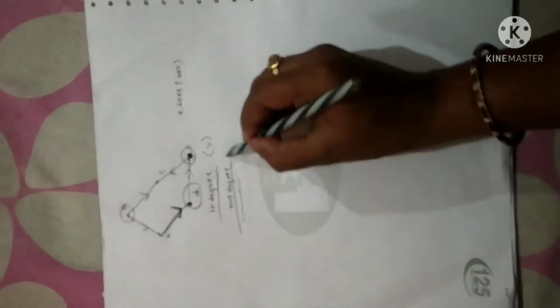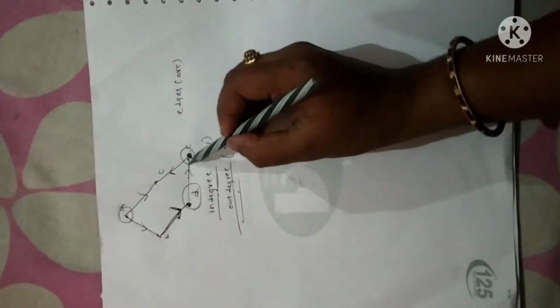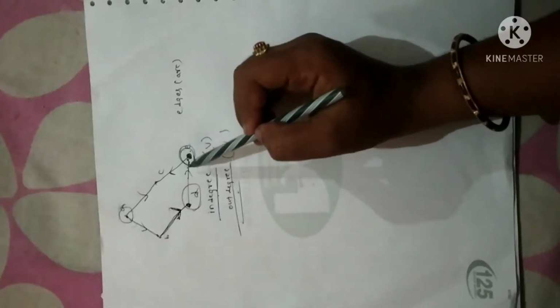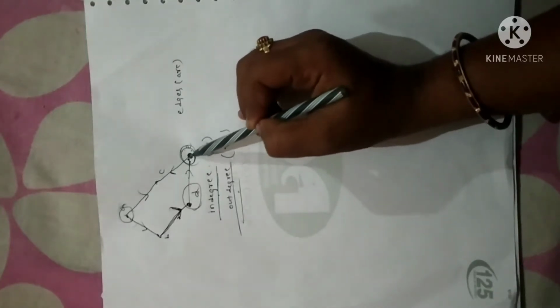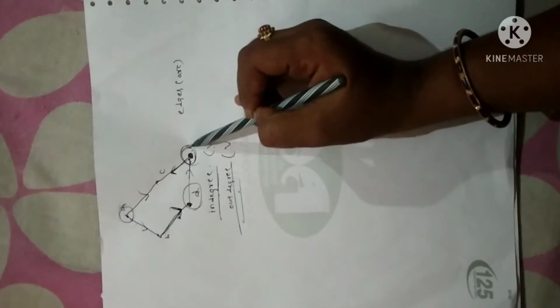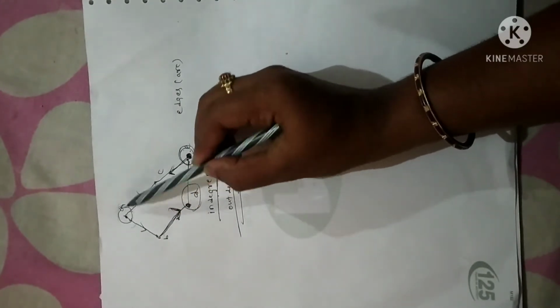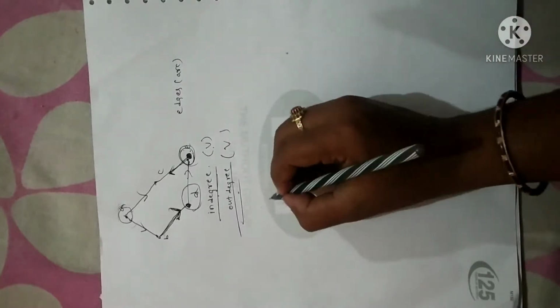Clear? Similarly, outdegree of vertex V is the number of edges coming out of that particular vertex. Now see here, vertex E, the number of edges coming out is only 1. So outdegree of E is 1. Fine. Again, outdegree of A is 2. Why? Because the number of edges coming out from A is 2. I'll give you one more example.